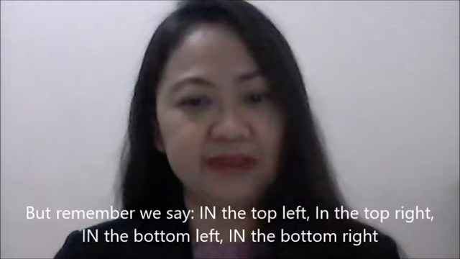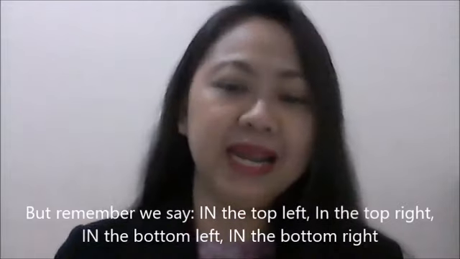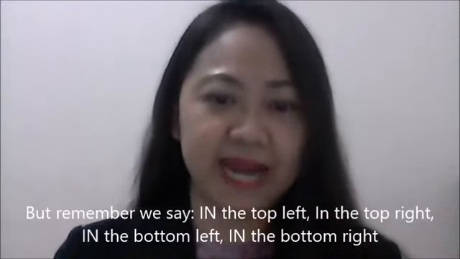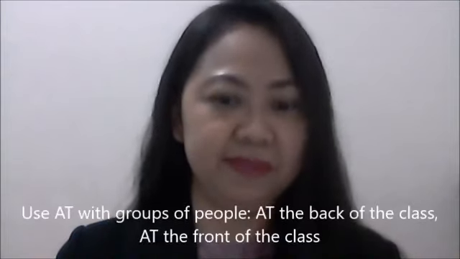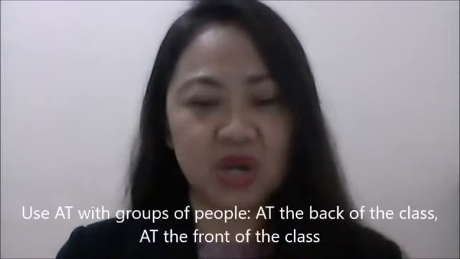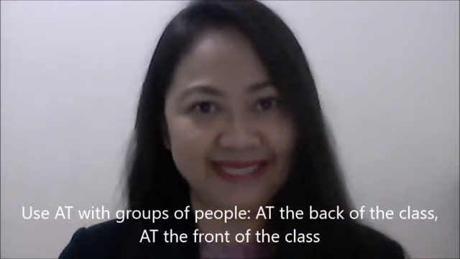But remember, we say in the top left, in the top right, or in the bottom left, in the bottom right. We use at with groups of people. For example, at the back of the class or at the front of the class.